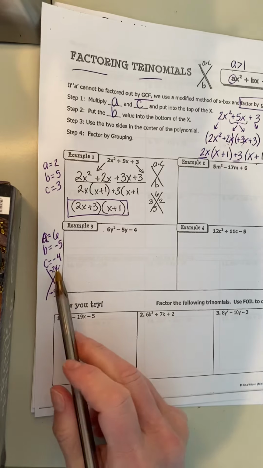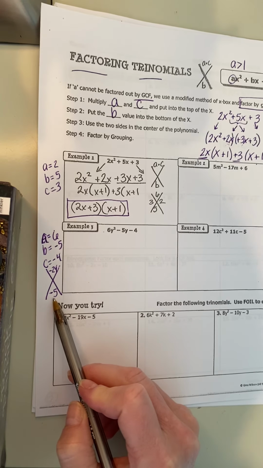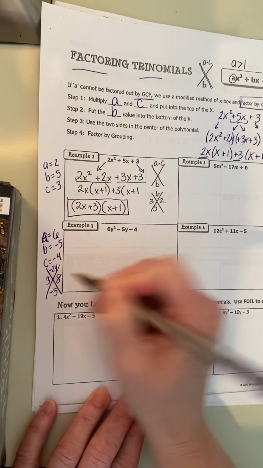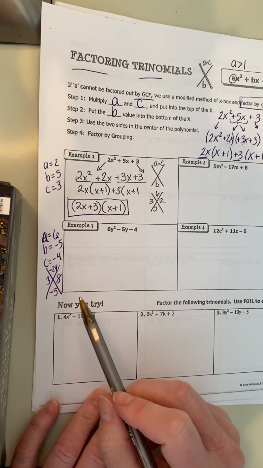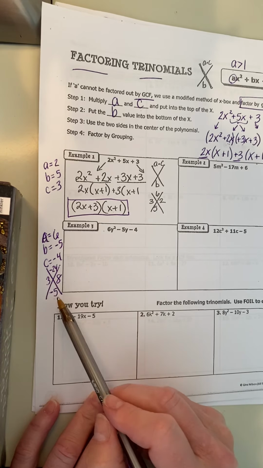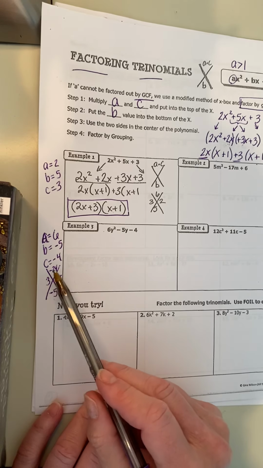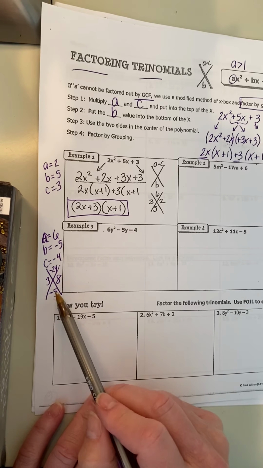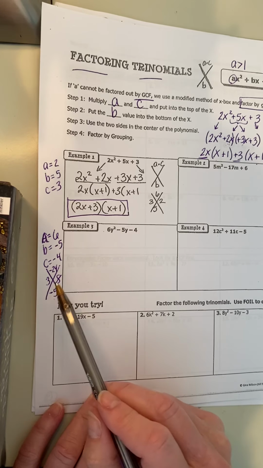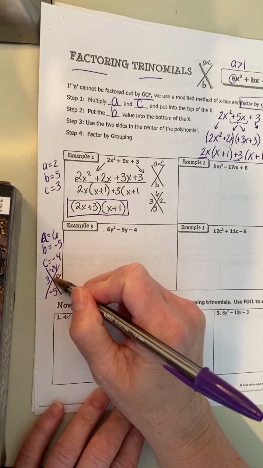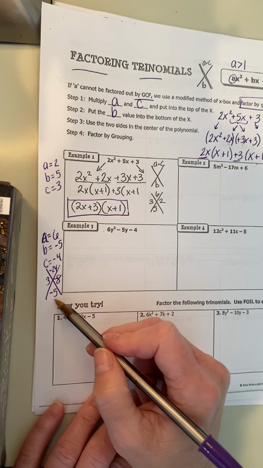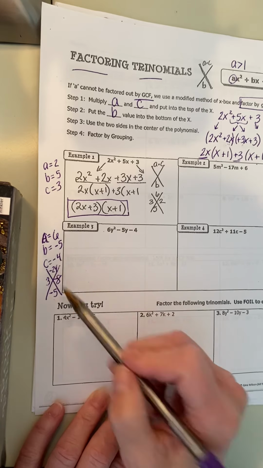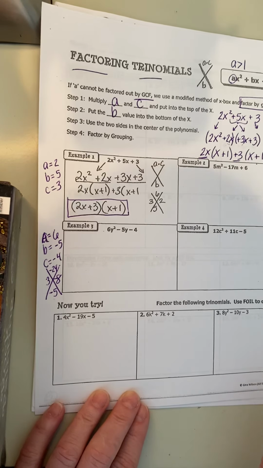So now I need two numbers that multiply to 24 but have a difference of 5. I'm thinking that's going to be a 3 and an 8. 3 times 8 equals 24, and the difference between 3 and 8 is 5. I need one of these to be negative because the product is negative. Now, how do I know which one to make negative? I look at the b value. Since the b value is negative, the bigger number needs to be negative, because when I add 3 and -8, I need to get a -5. So my 3 is positive, my 8 is negative, and they check out. They multiply to -24, and they add to -5.